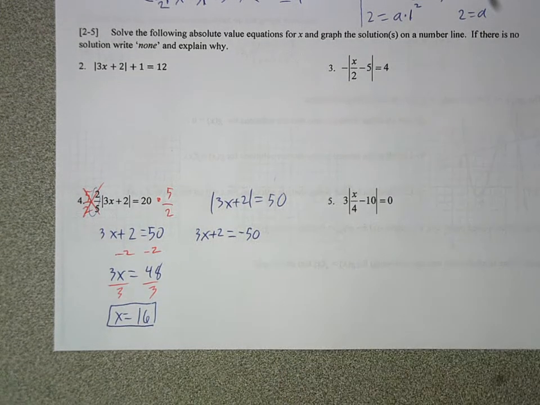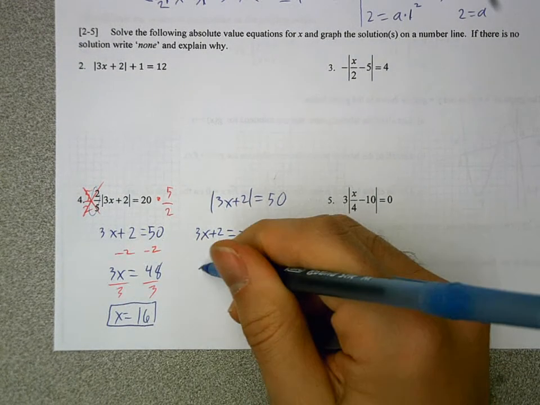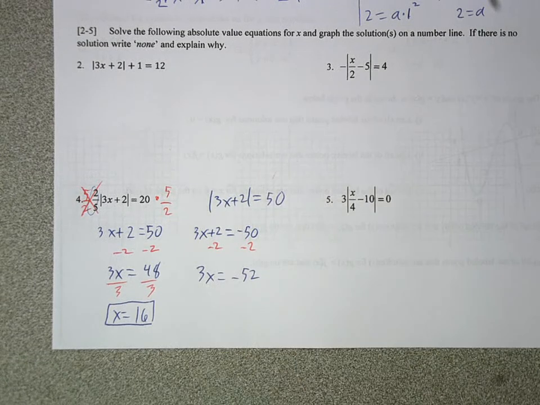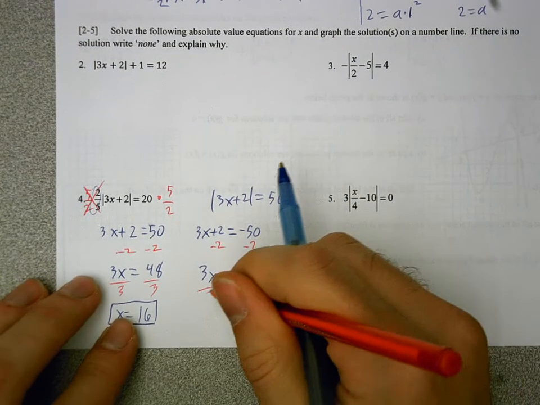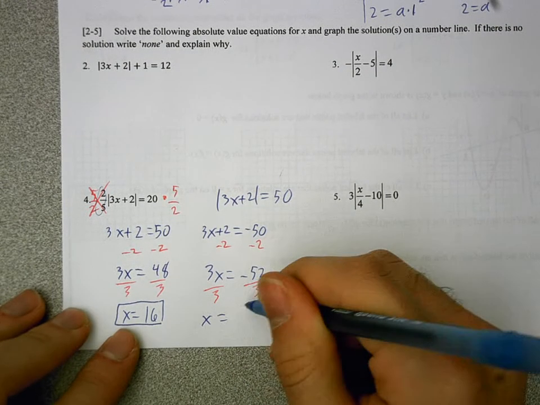So for the other one, subtract 2. It's the same kind of steps, but I'm going to end up with a different answer. 3x equals negative 52. And here, when I divide by 3, it does not work out nicely. I end up with just, really, negative 52 over 3.